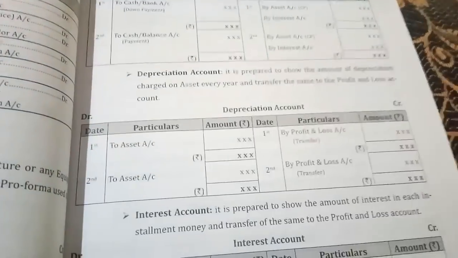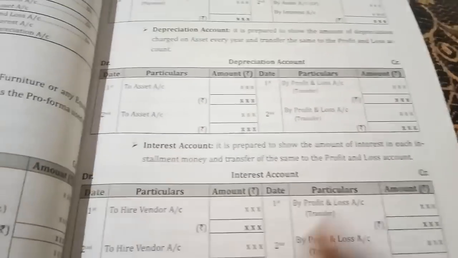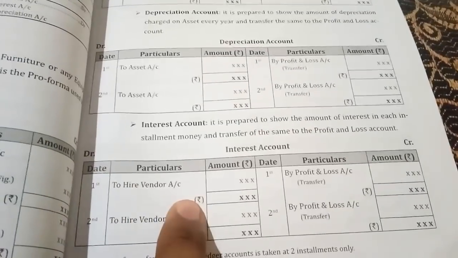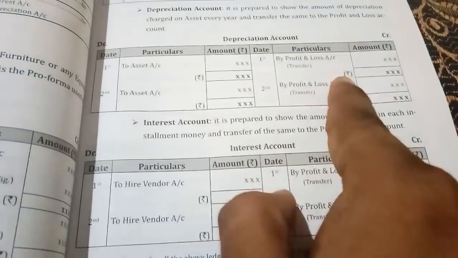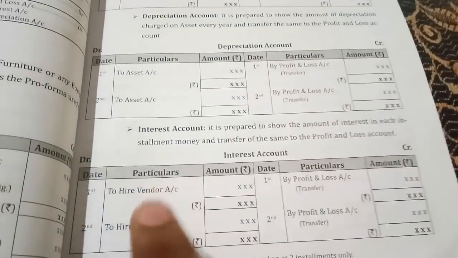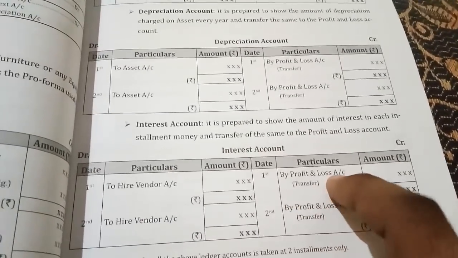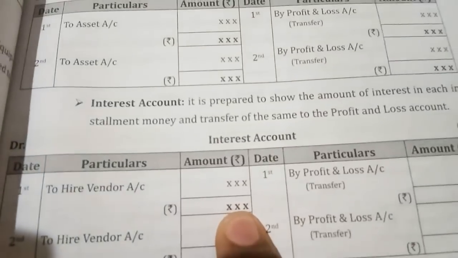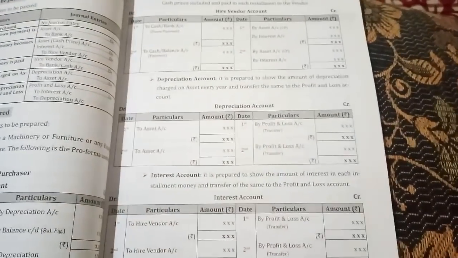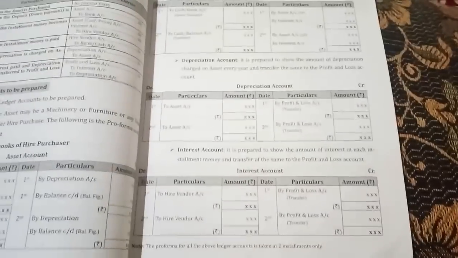The depreciation account, the same amount will come. Asset account same, profit and loss same amounts will come here, every year. Then the interest account also: to hire vendor, to profit and loss. For the asset we are charging depreciation, so asset here. For whom we are paying interest, to hire vendor. So profit and loss same, the same amounts will come. This is not too hard for you guys. Okay, let's move to the next page.